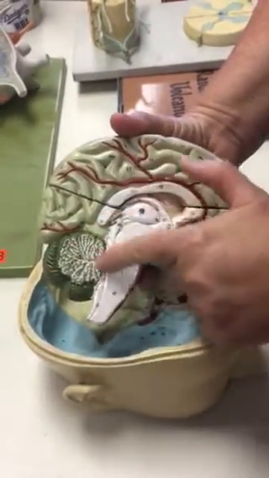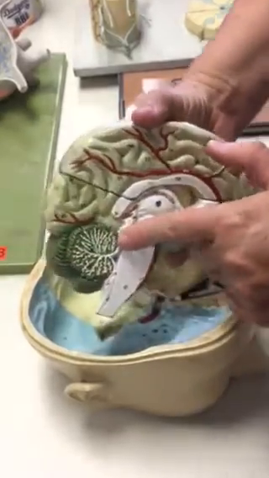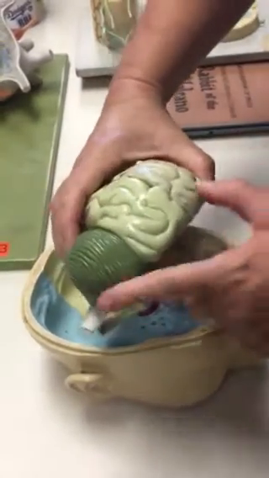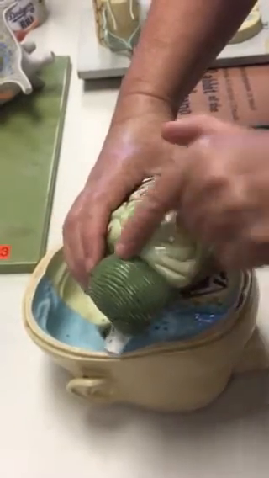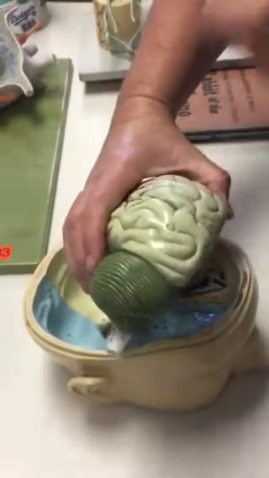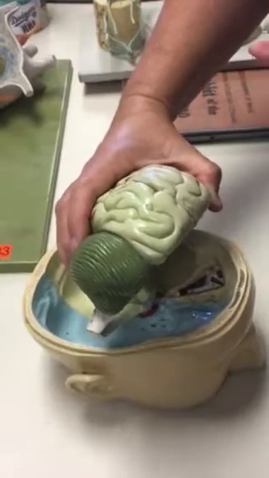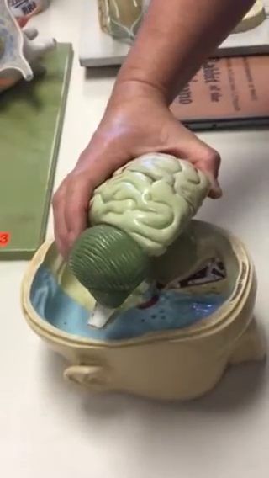Back here we have the cerebellum. You can see that it does have folds in its surface, but they look very different from the folds of the cerebral cortex. These folds, since they line up very nicely with each other, they're called folia. That actually means pages, as though they're pages of a book.